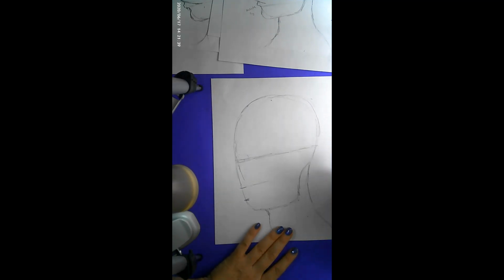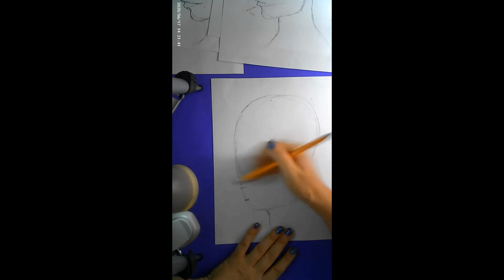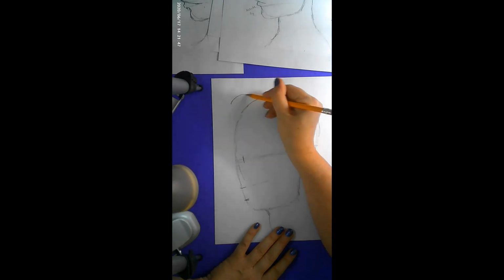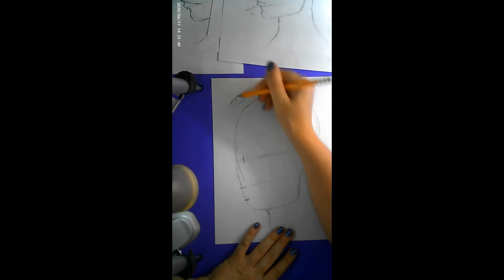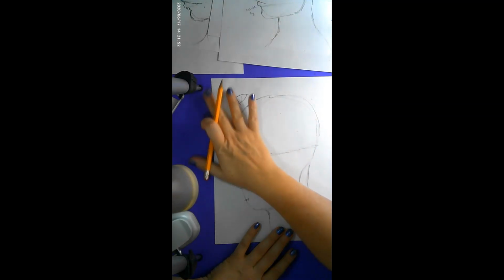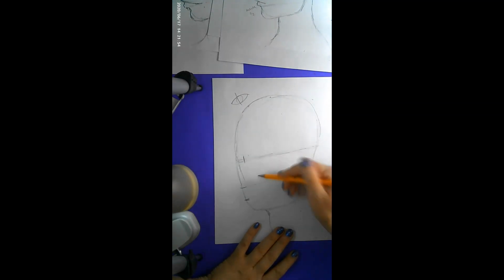I'm ready to start shaping the eye. I'm just going to lightly erase right here so I can get that in. So it starts with half an eye. What do I mean by that? It's like if this was the eye, you're drawing half of it. It's like you're going to take that part off and you have the other eye.